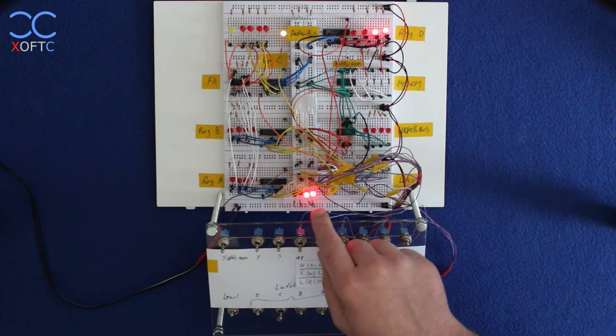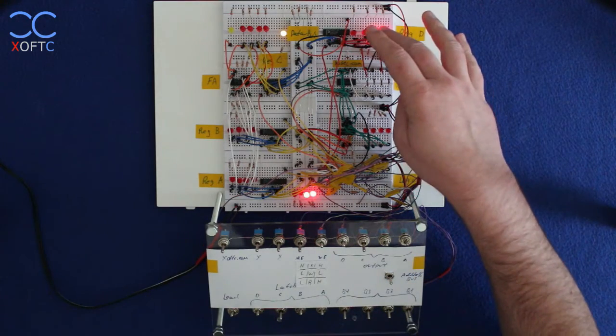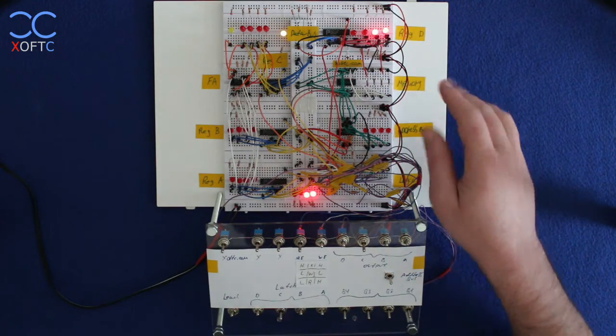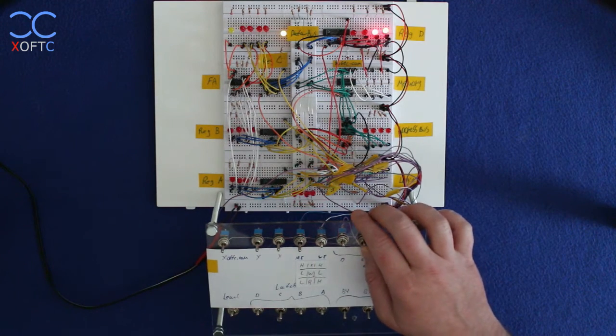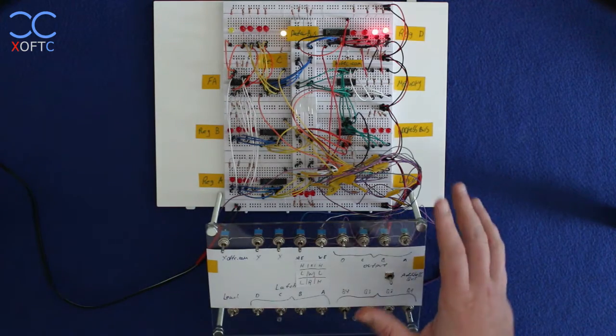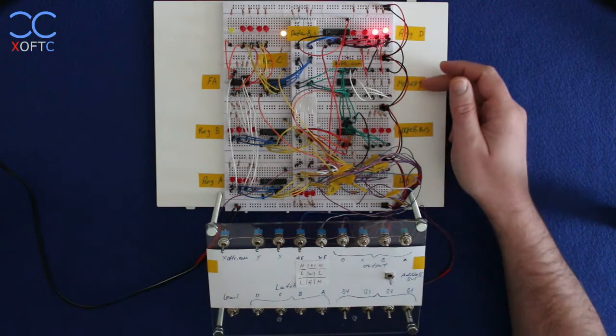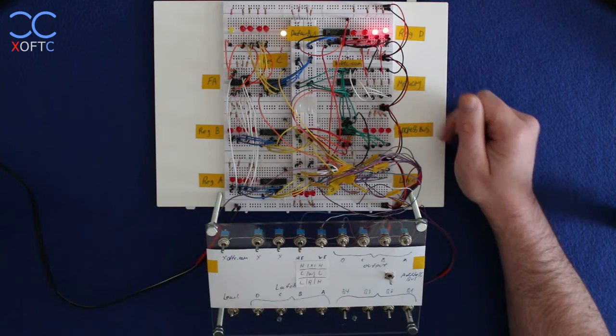I'm going to raise the WE pin again. So now we are reading what is inside this address. So we can lower the output of register C. We can also delatch it. And right now the value 3 is sitting in the memory at address 0.